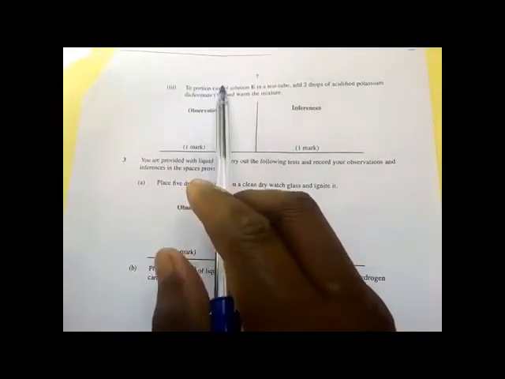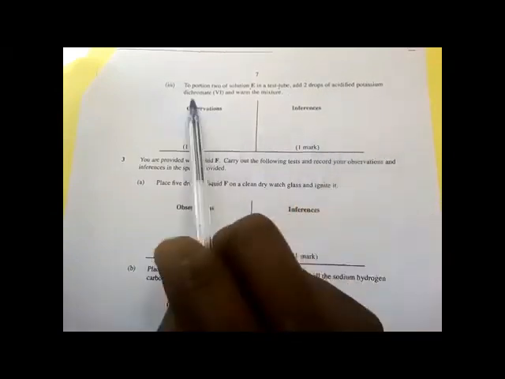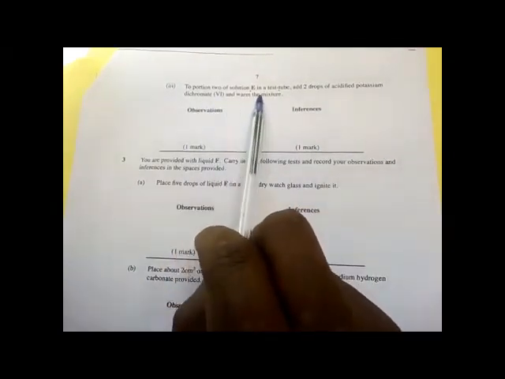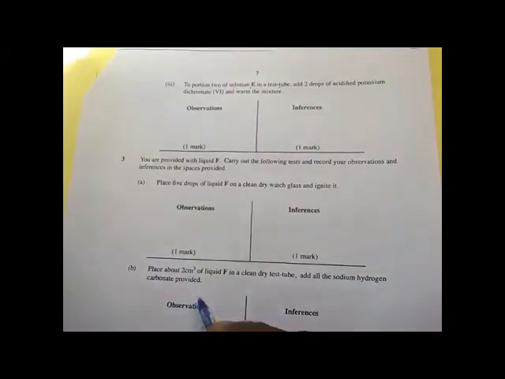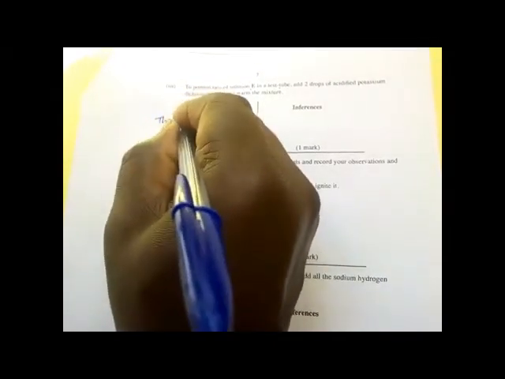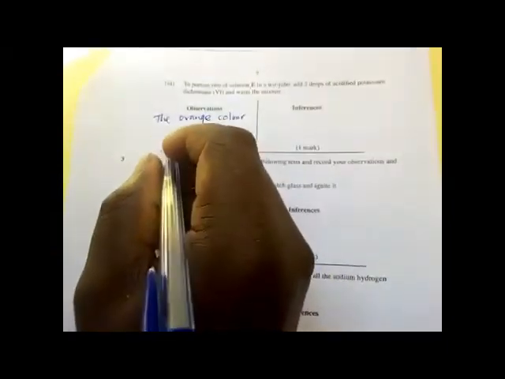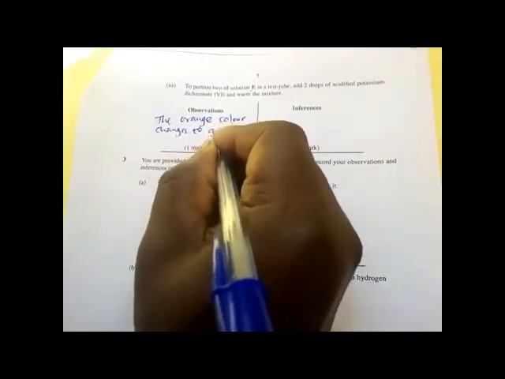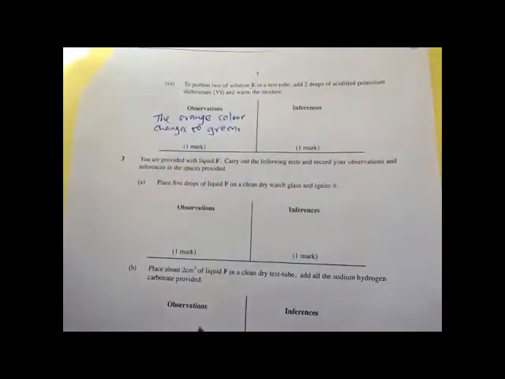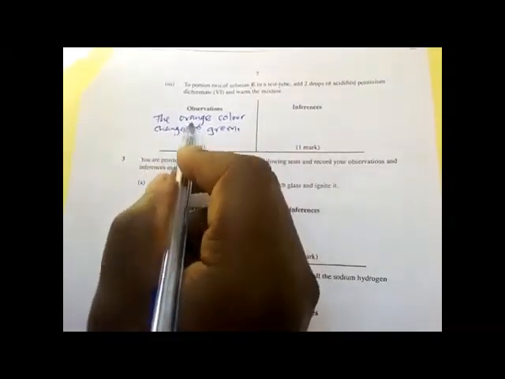To portion 2 of solution E in a test tube, add 2 drops of acidified potassium dichromate(VI) and warm the mixture. Then the orange color changes to green.